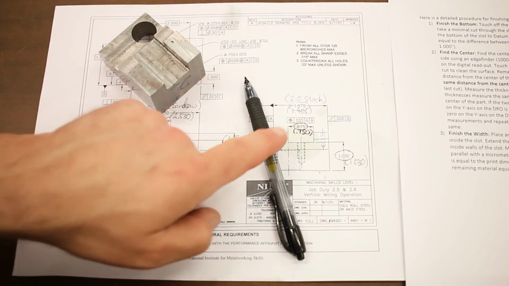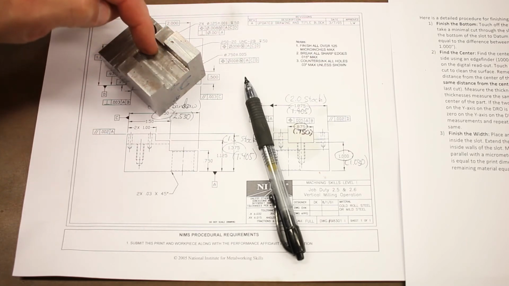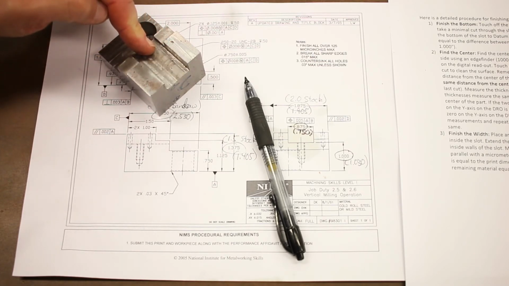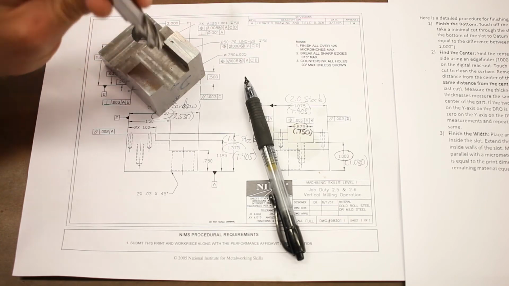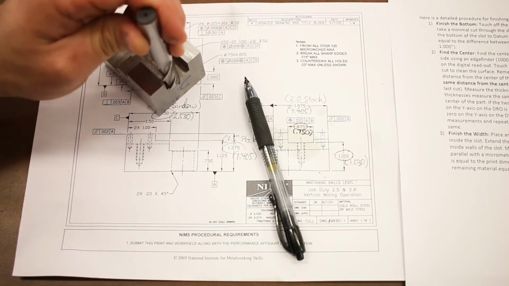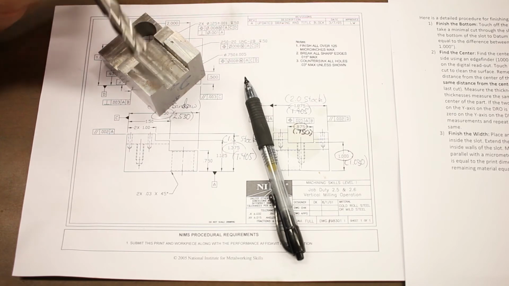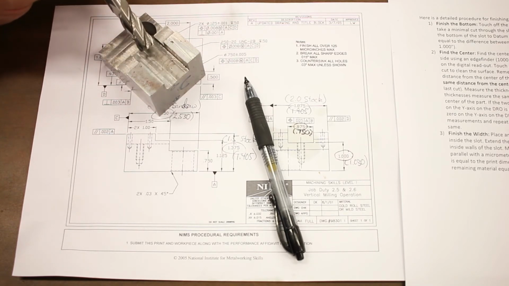And since we actually only have 5 thousandths to deal with here, we need to get a little bit closer than what the edge finder can do for us. So what we're going to do is take a cut on both sides of the slot with the end mill, and we're going to take those cuts at equal distances from the 0 that we set on our digital readout, which should be center of the part according to the edge finder.